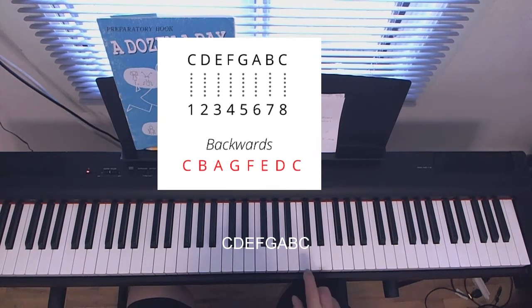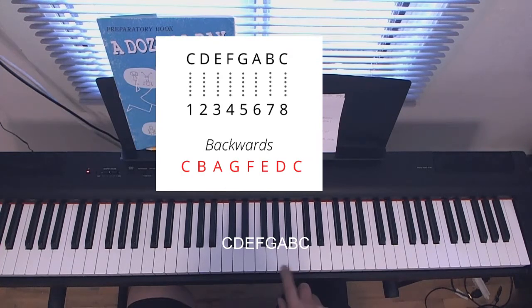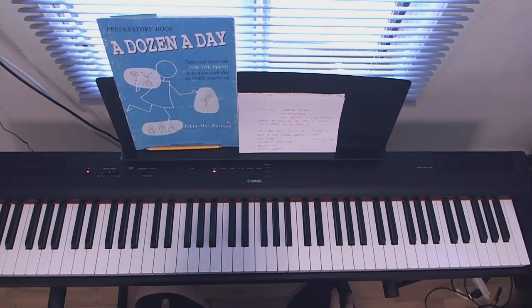So you've got C, then the word bag, B-A-G, then the word fed, F-E-D, C, okay? So that's how you can go backwards on your major scale.